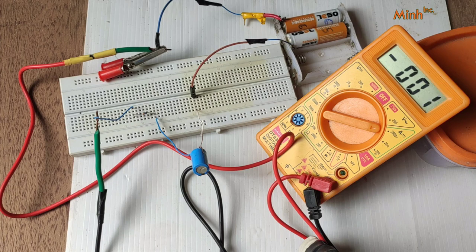Okay, it reached 1, so I think we can stop it, and this is the time duration it took. Or we can wait till it flips to 0.